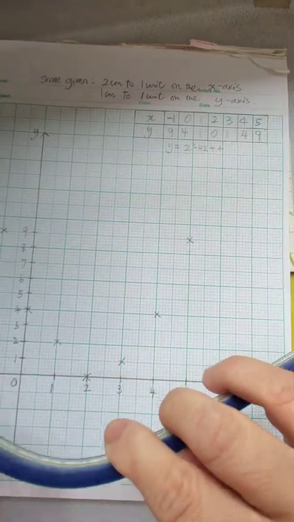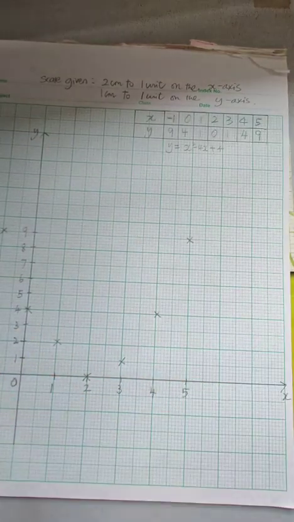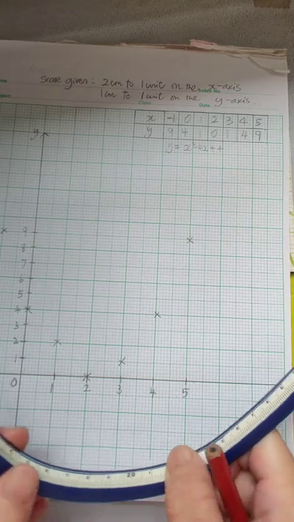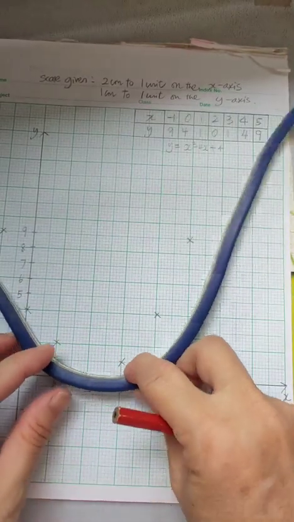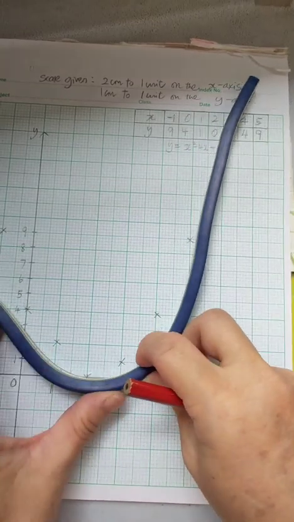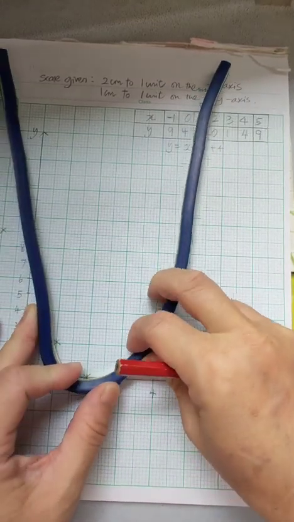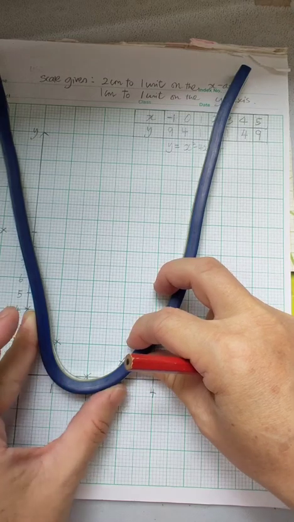Okay, so what do we do? I always start off by joining the lowest points. These 3 points here are the minimum points, so I always start off by joining them. It needs a little bit of skill, so you need a lot of practice.